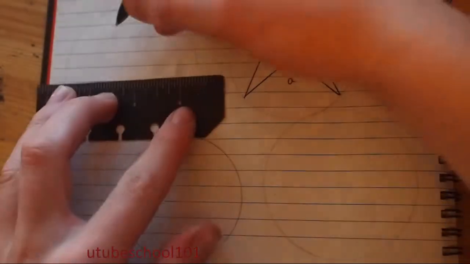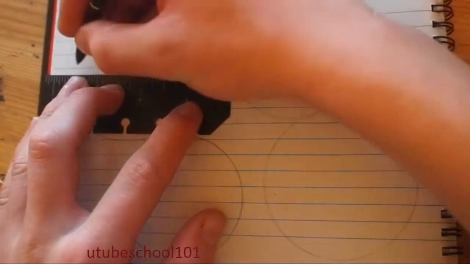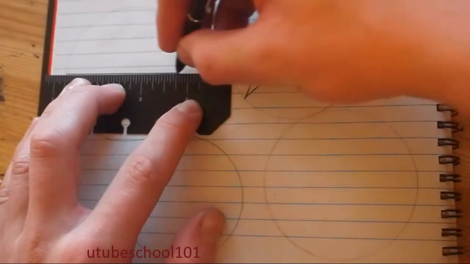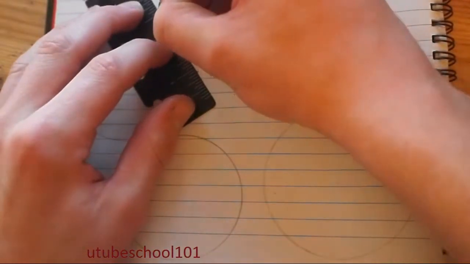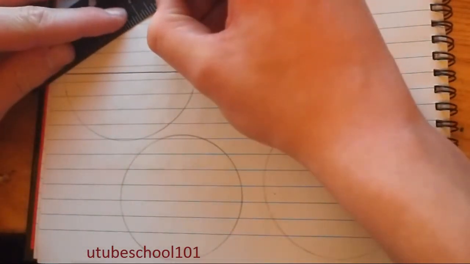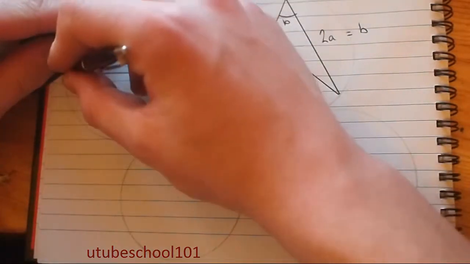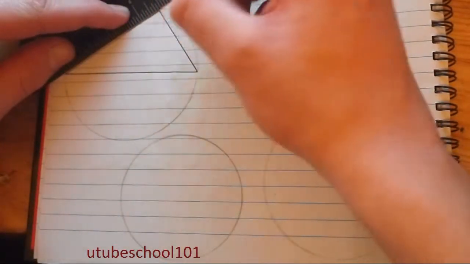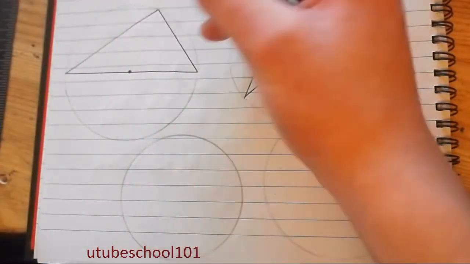The next theorem I'm going to draw is the theorem that an angle at the semicircle is always going to be 90 degrees. So here we have the centre of a circle.